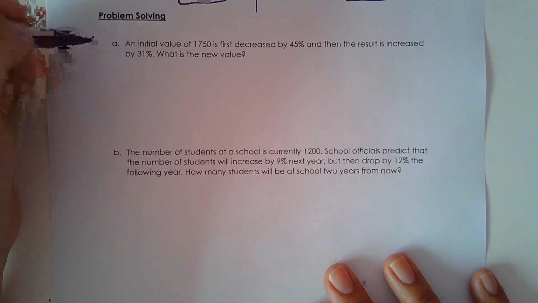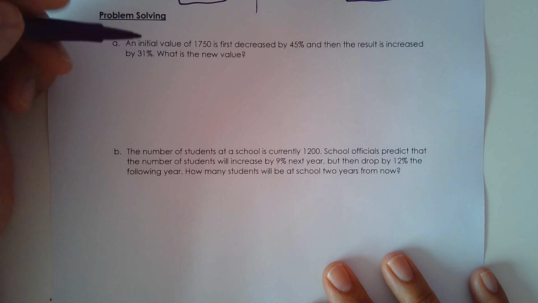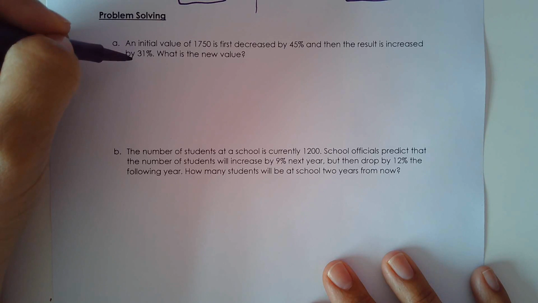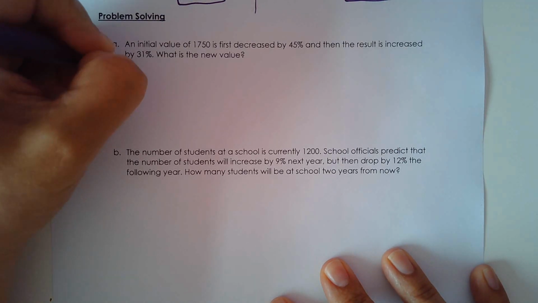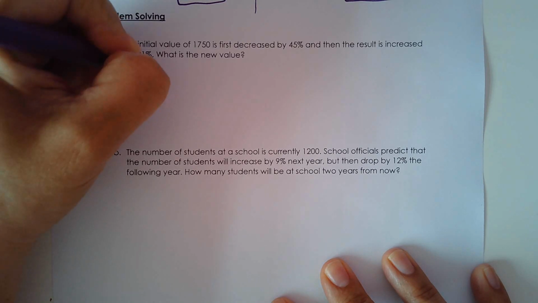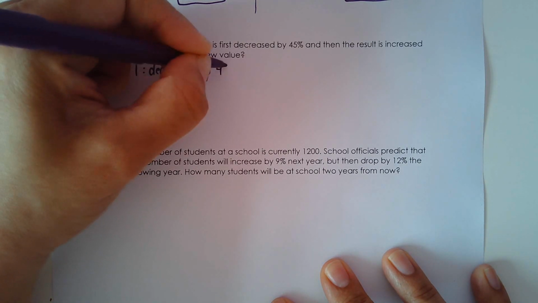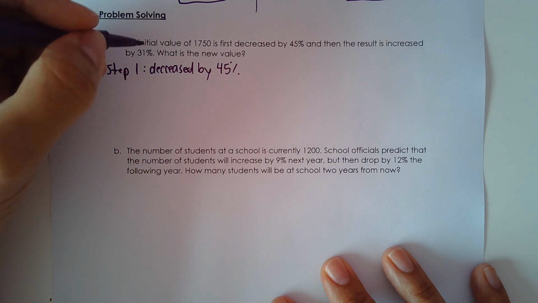So we have an initial value of 1750. It's first decreased by 45%, and then the result is increased by 31%. What's the new value? So step one, it's decreased by 45%. So let's calculate the number at that point.